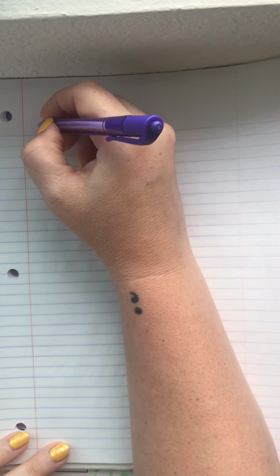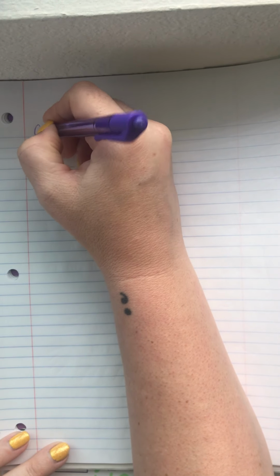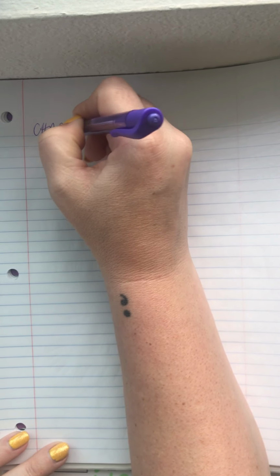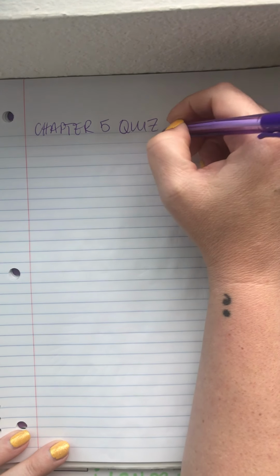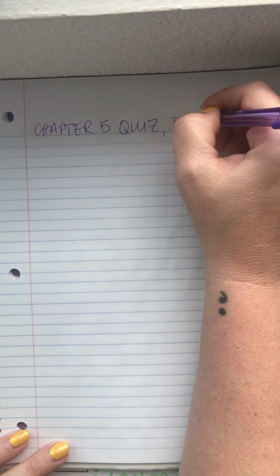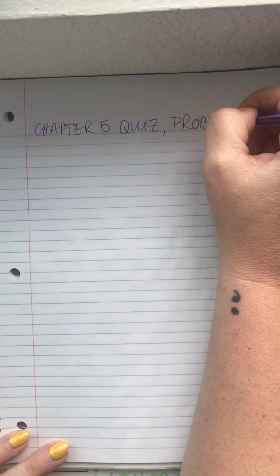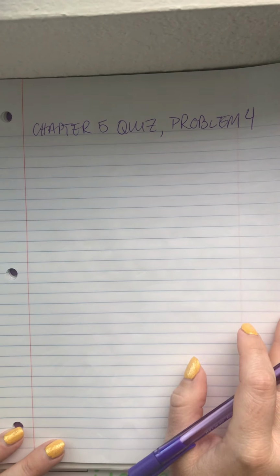Okay, so this was the chapter 5 quiz problem. Was that problem 4? Is that right? I'll check. Yeah, it was problem 4. Okay. So there were some different variations on this problem, so I'm just going to do one. If it wasn't the one that you guys did, I apologize.